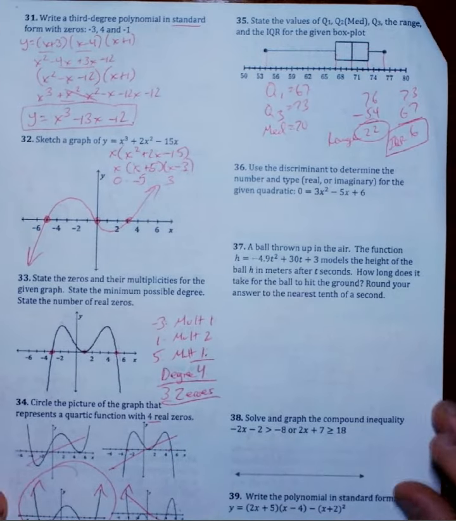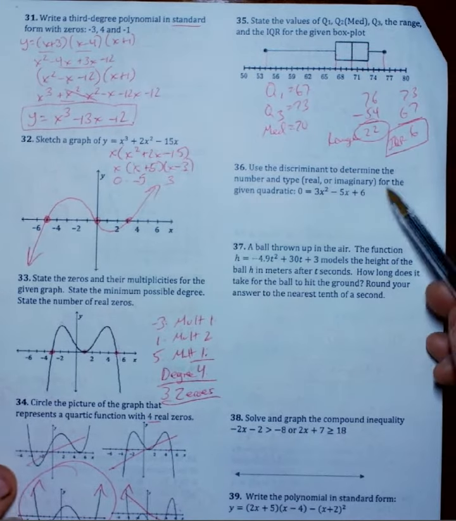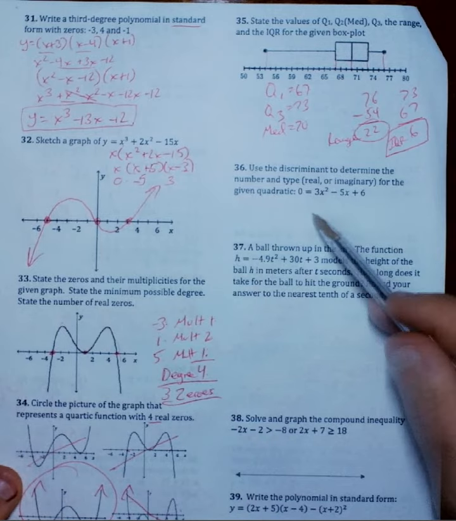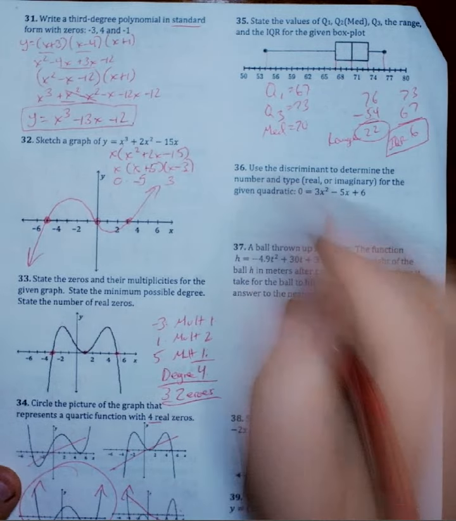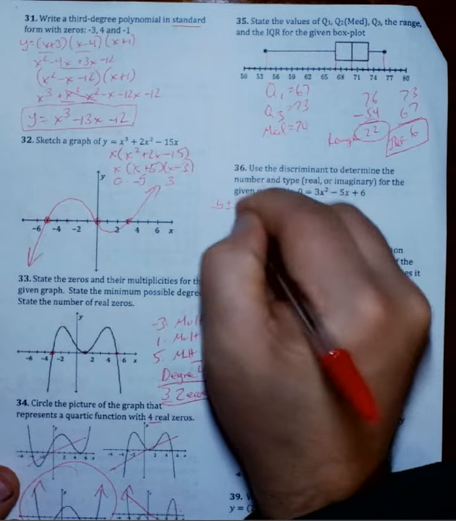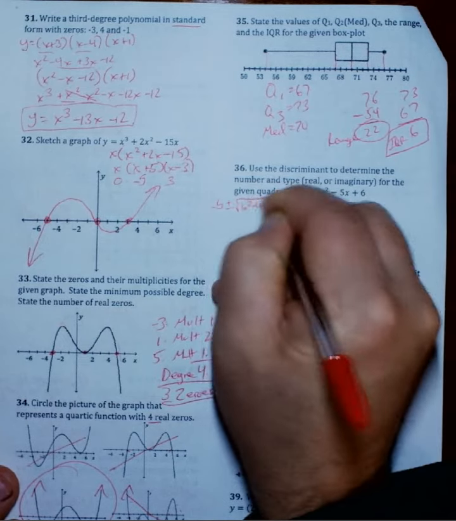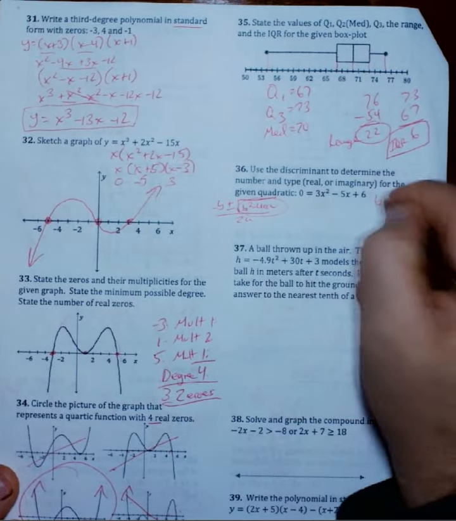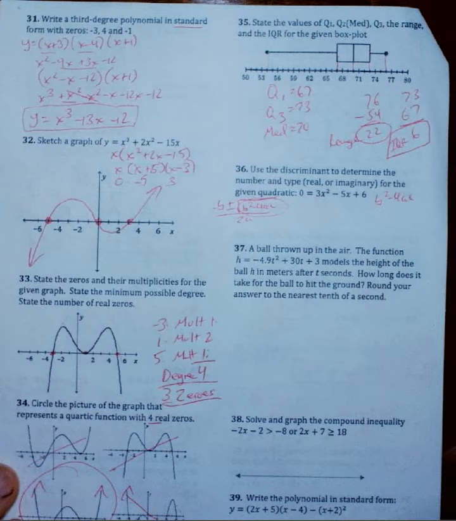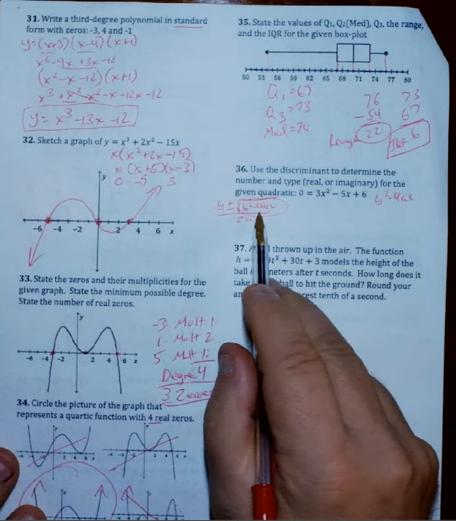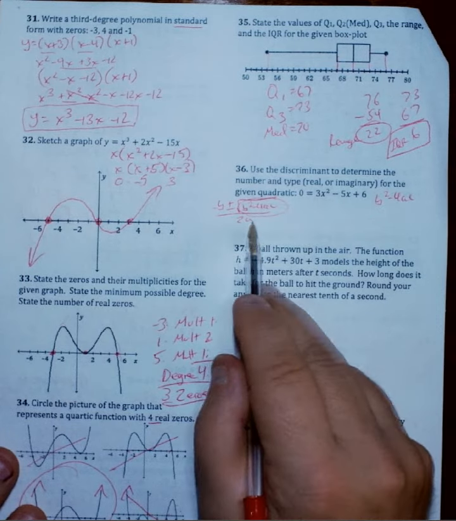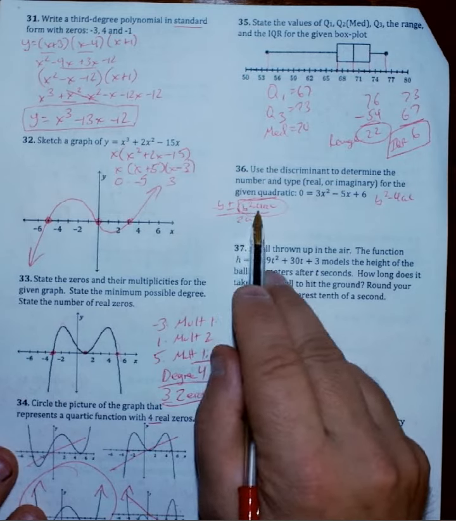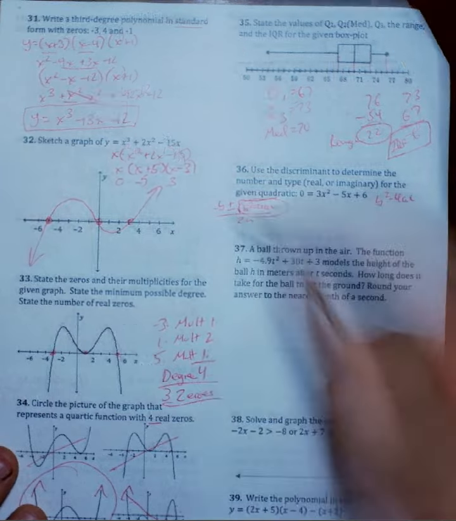36. Use the discriminant to determine the number and type of real or imaginary solutions for the given quadratic equation. Well, we know the quadratic formula is negative b plus or minus the square root of b squared minus 4ac, over 2a. The discriminant is just the part inside, the b squared minus 4ac. If that's positive, there's two real answers. If it's negative, it has to be imaginary because we would be taking the square root of a negative number. And if it's 0, there's only one answer, and that would be negative b over 2a.